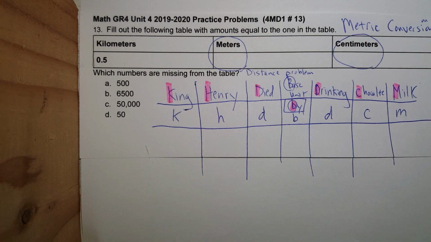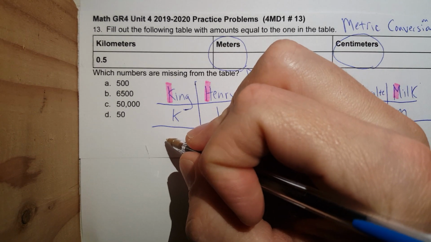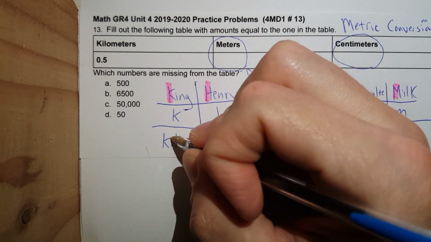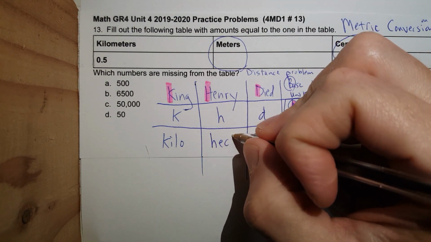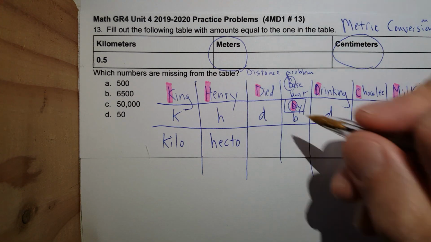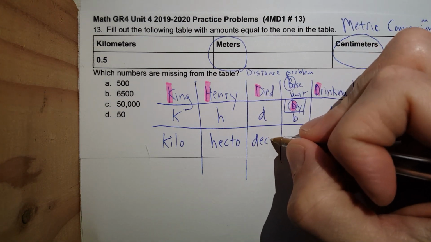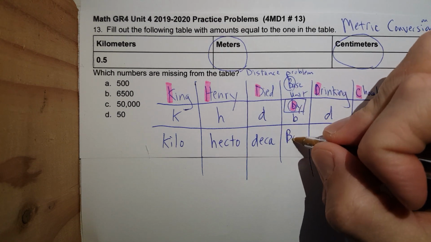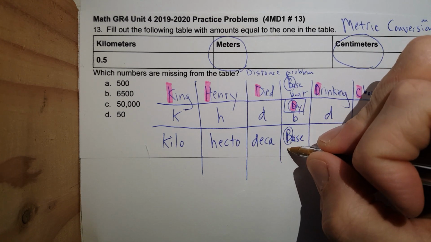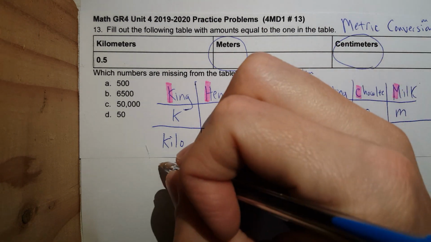What does the K stand for? It stands for kilo. H stands for hecto. D stands for deca. B stands for base unit.